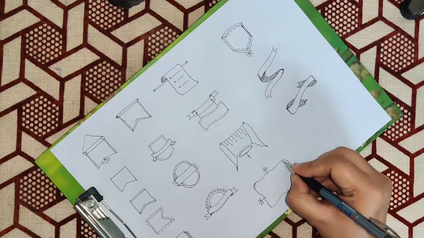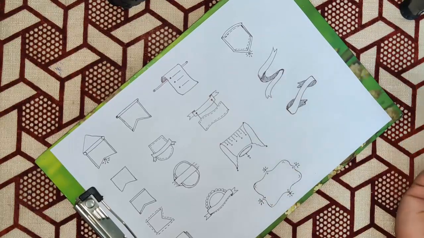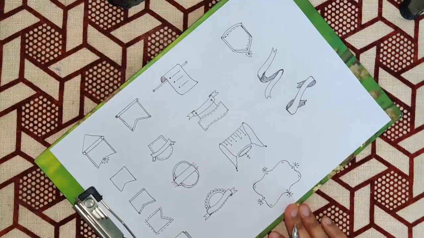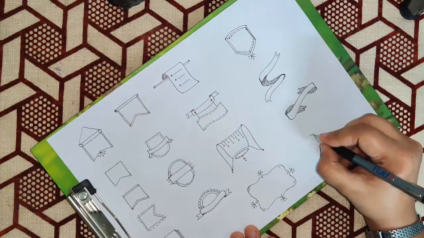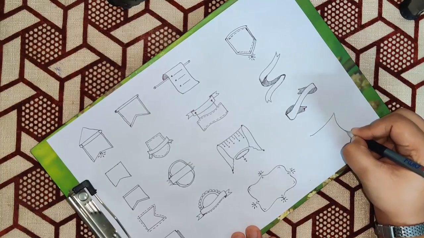So these lines are denoting the corners of this square. So we are now done with this banner design also. Let's move on to the last banner design of this class. Yes, the class is now going to end.